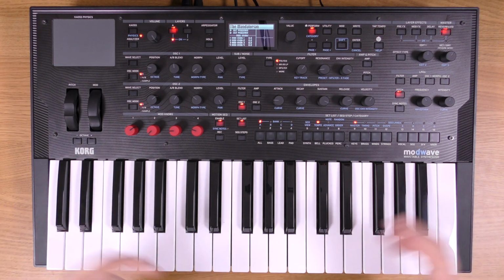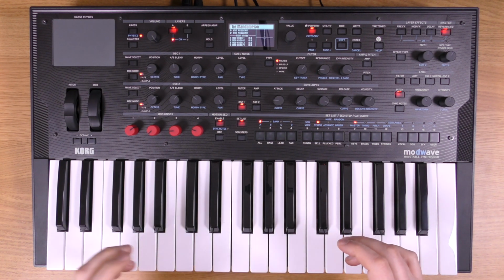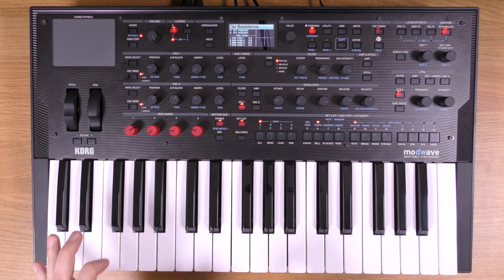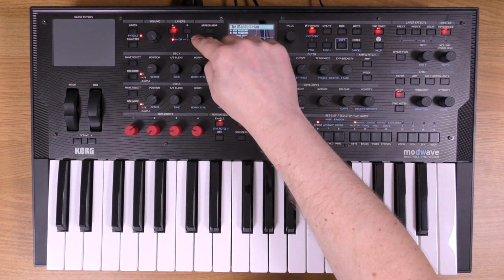We're on the modwave and we're recreating some classic sounds from The Mandalorian, specifically that lovely bass recorder lead sound and also the nice rich piano and strings. And we've got the two layers here to do that.